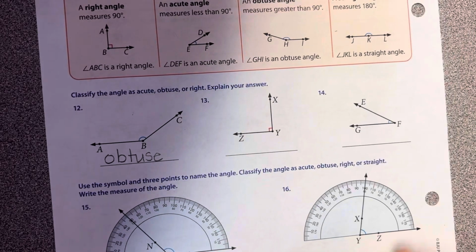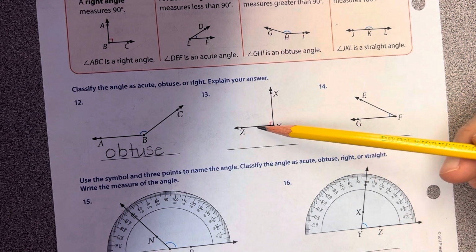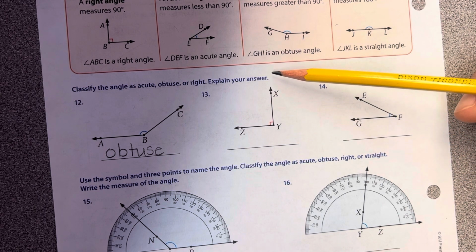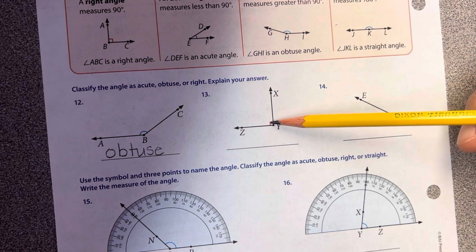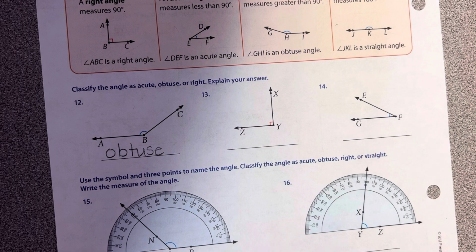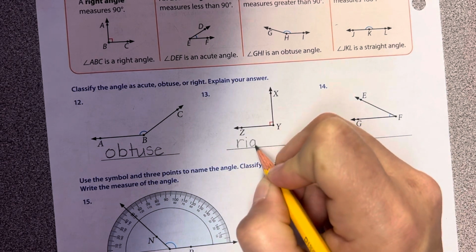Then for number 13, we have an angle that has a line that goes straight across horizontally and straight up vertically. And it has this little box in here which symbolizes that it is a 90-degree angle. So if it is a 90-degree angle, then it is a right angle. So we're going to write the word right.